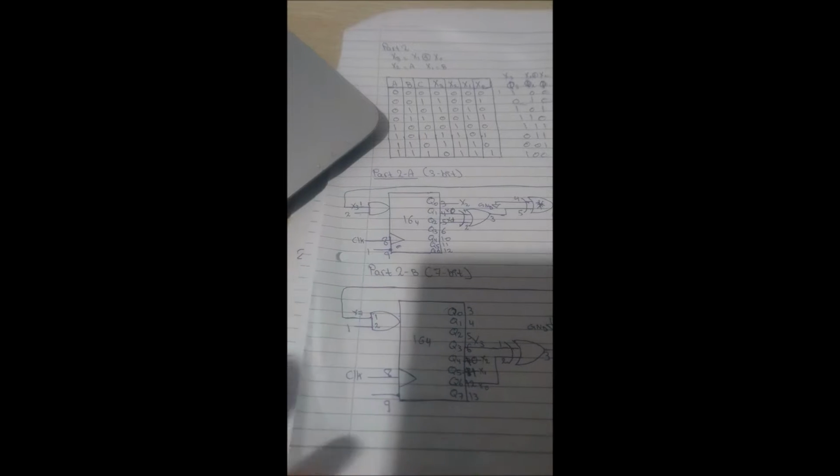And CP is the clock, which is connected to pin 8 and is connected to the clock module. And pin 1 is connected to pin 6, which is XR. The same connection will be for part 2B as well. So now let's check the circuit diagram, the actual circuit for our schematic diagram.